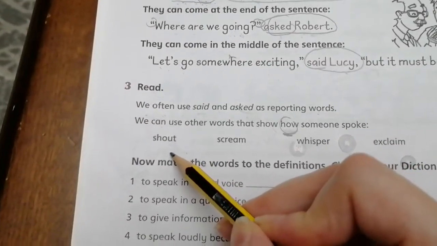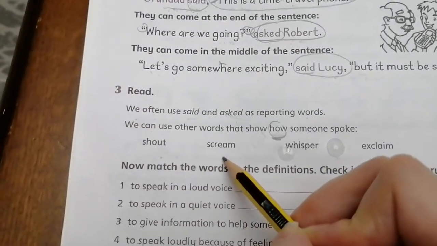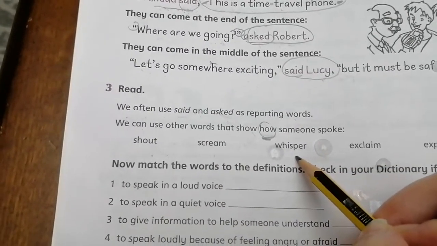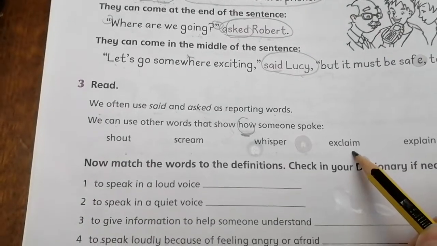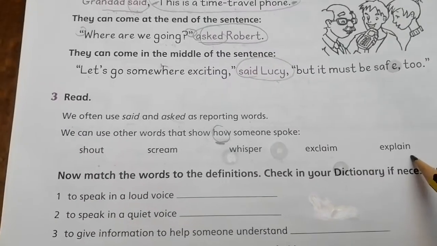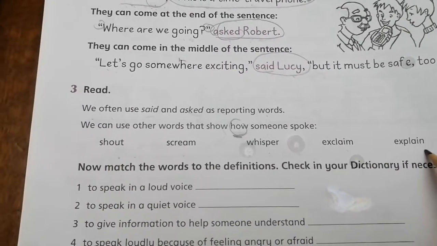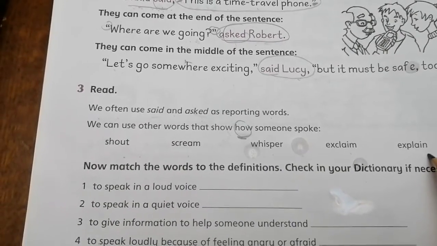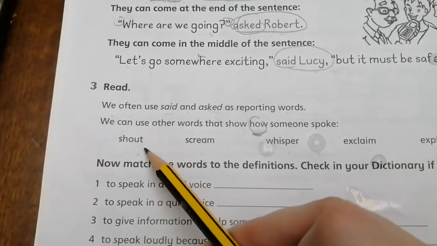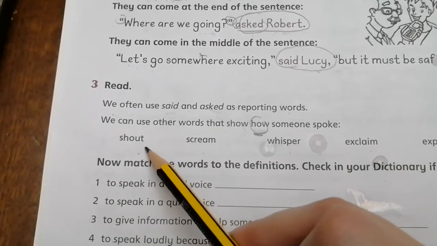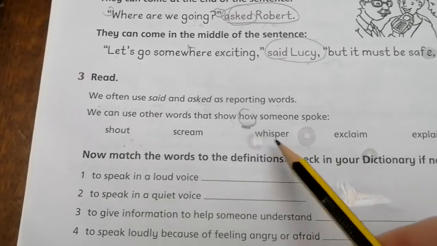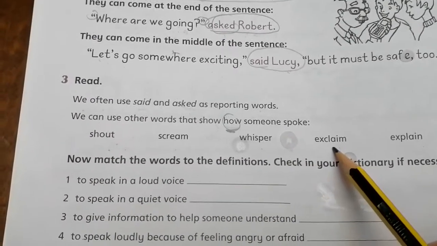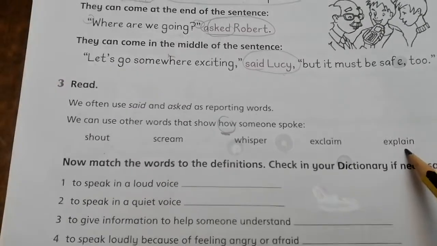Shout, scream, whisper, exclaim, explain. These show how someone spoke the statement or asked the question, maybe by shouting, screaming, whispering, exclaiming, or explaining.